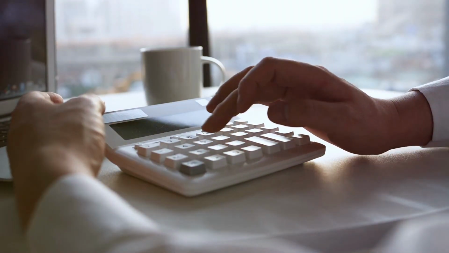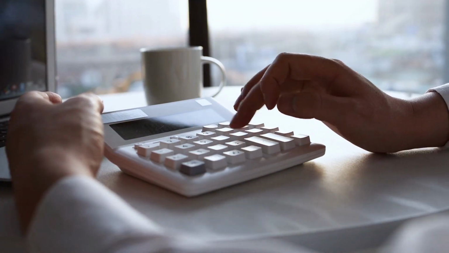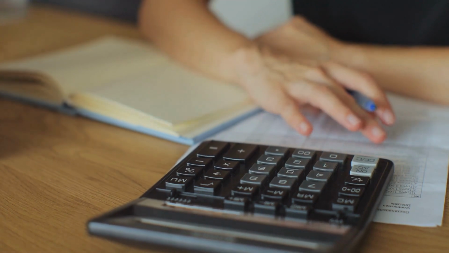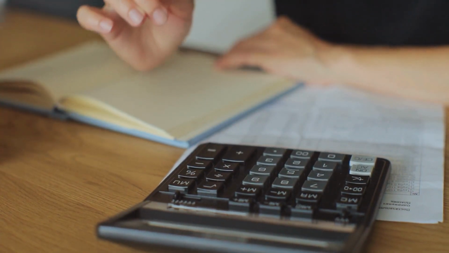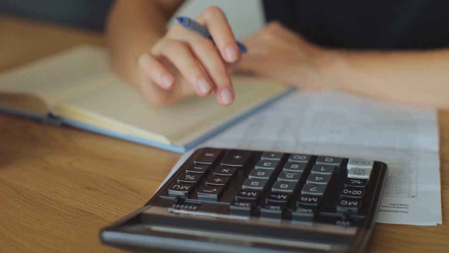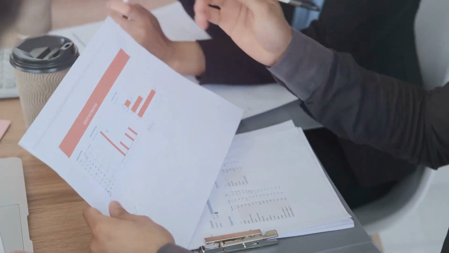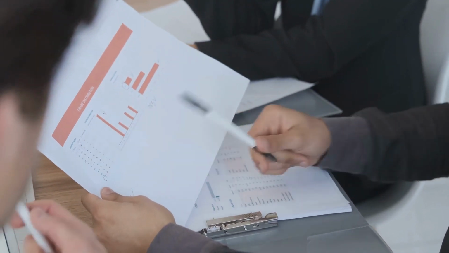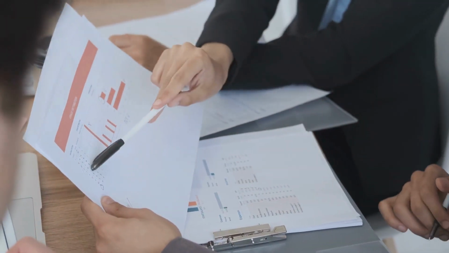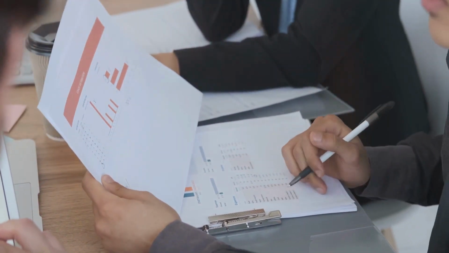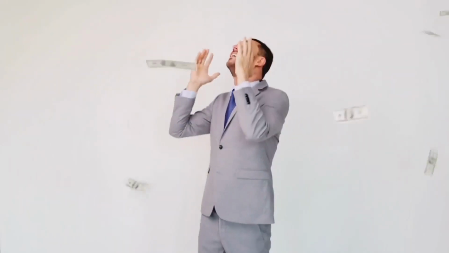Now, this is the part of the accounting equation that represents the owner's claim on the assets of the business. Think of it as the residual interest in the assets of the business after deducting liabilities. In simpler terms, it's what's left over for the owner once all the debts have been paid. Owner's equity is crucial to understanding the financial health of a business. It gives a snapshot of what the business owes to its owners. The more equity a business has, the more financial stability it enjoys.